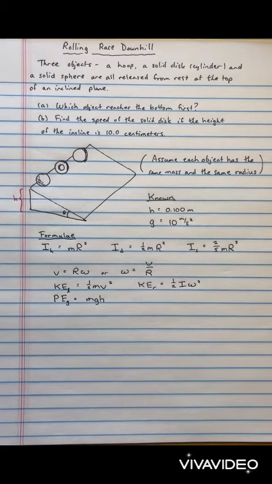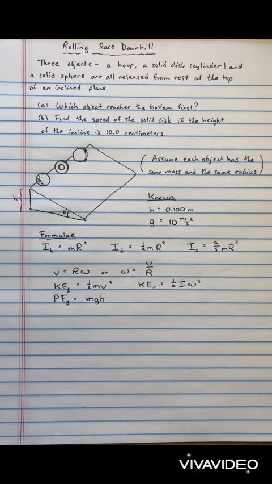Now, what we're going to do in this particular case is set up the original equation for all the objects, and then note where it gets different for different objects. When we do that, we'll be able to tell who should win the race. As an extra bonus, we will solve the specific case for the solid disk, given a set height. We're going to assume going in that each object has the same mass and the same radius. We may or may not find out that that matters, but let's do the problem first.